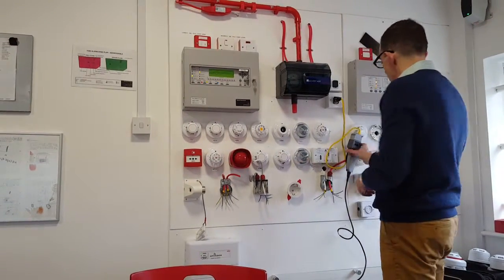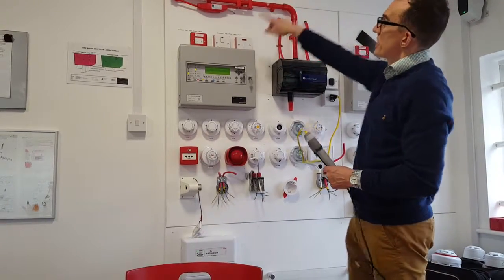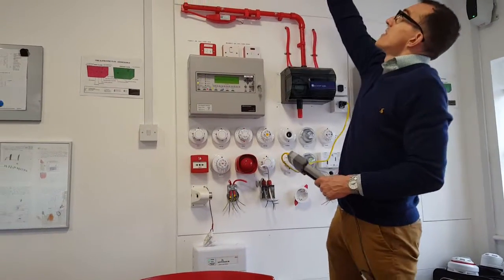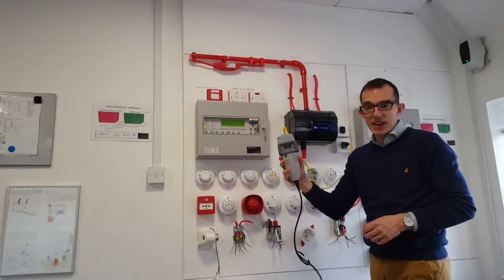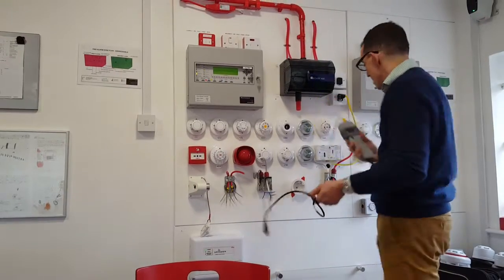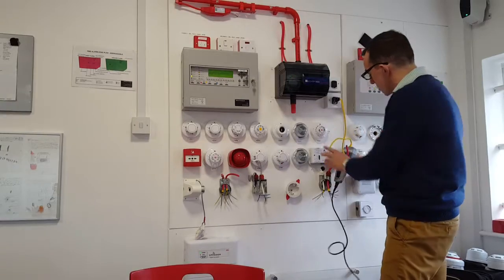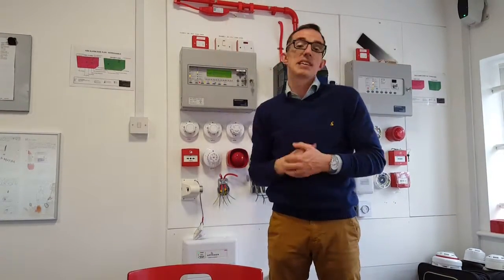We can use specific bits of kit. So when there's certain items that are connected to the fire alarm system, like these things here, or these things up here, we can use specialist bits of kit that will actually test those hard to reach areas. And we can also test it using smoke poles. And smoke poles are telescopic poles that we put together, and then we test high level stuff. So that's testing of the kit itself, of detection and devices and stuff like that.